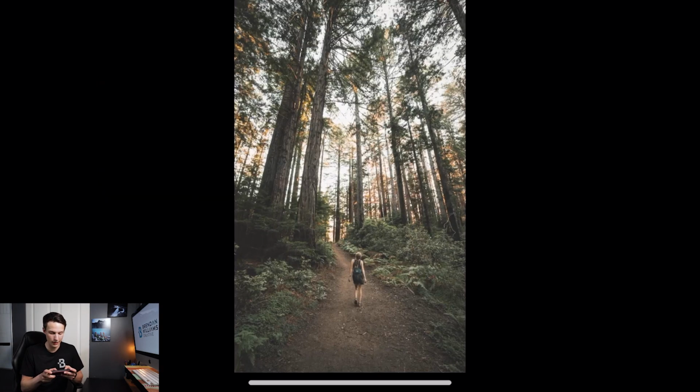So let's look at the before and after. In our before image, we had a lot of rich contrast and rich colors, but we've gone ahead and muted all of those down in the after to create a more earthy color palette, as well as softening that contrast to give it a more adventurous and aesthetic feel.